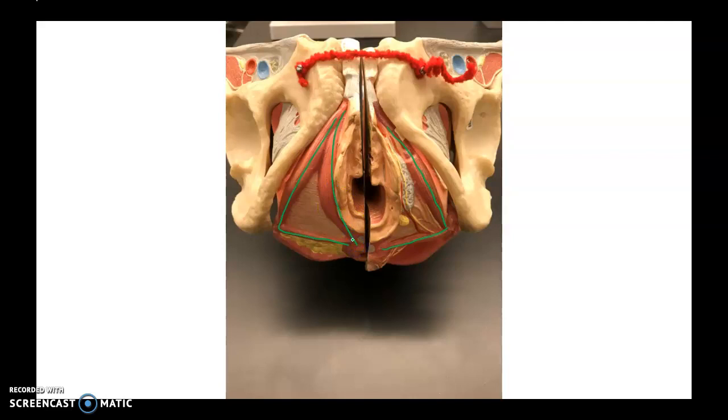The one right here is called superficial transverse perineal muscle. This is ischio-cavernous muscle. And then this one right here is your bulbospongiosus.